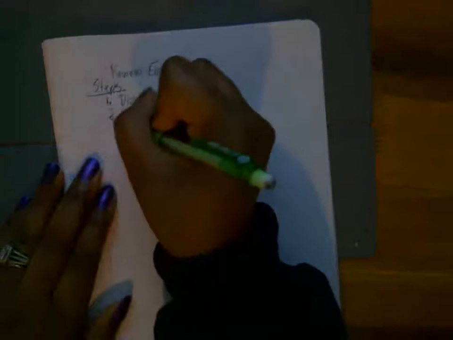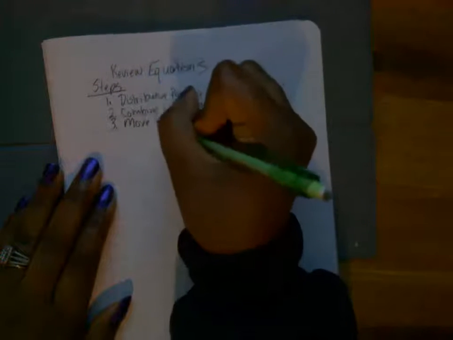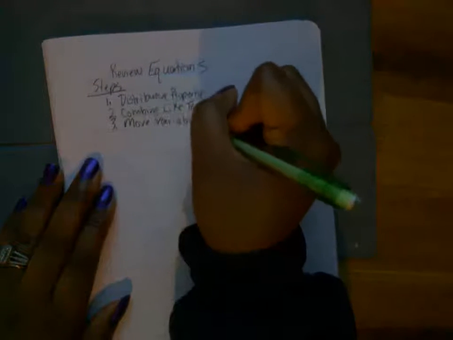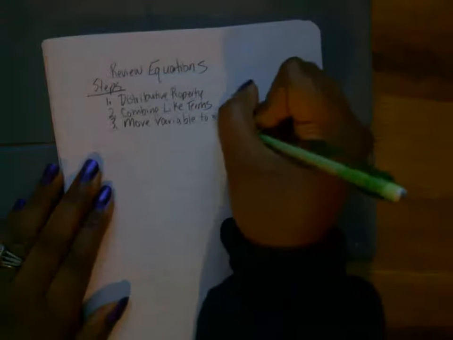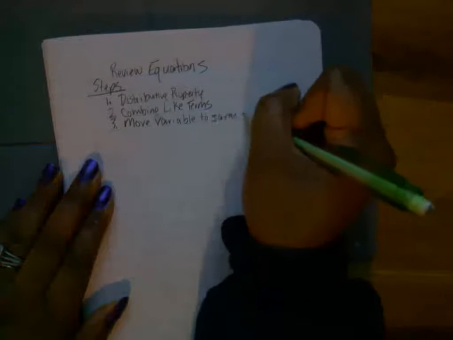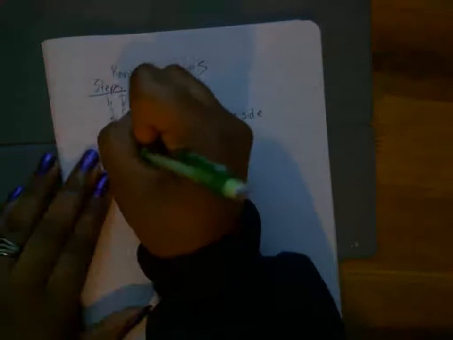Then you're going to move variables to the same side. And I'm going to pause after I write this last step down so you can catch up. The fourth step is to isolate the variable.